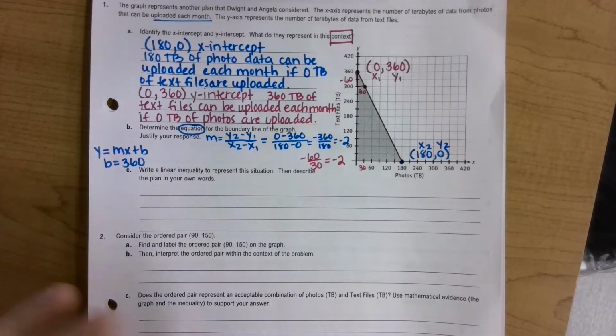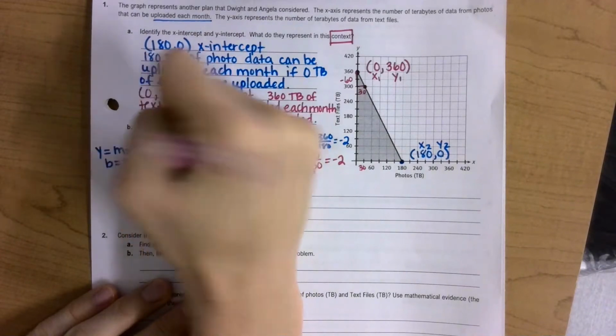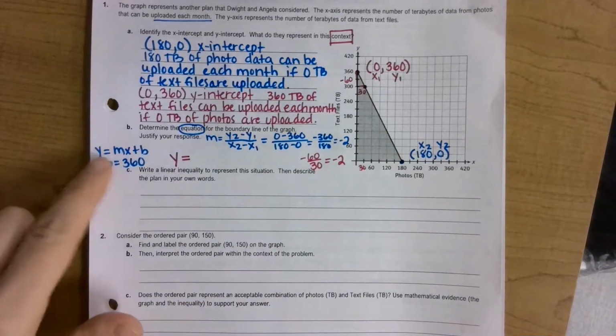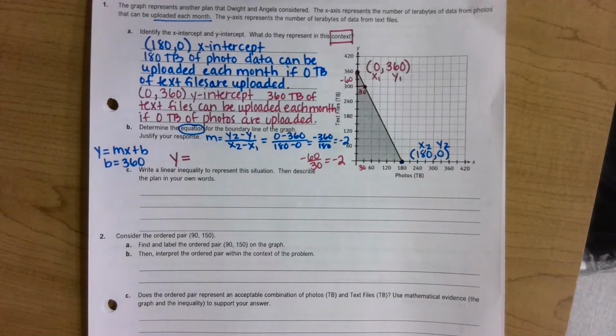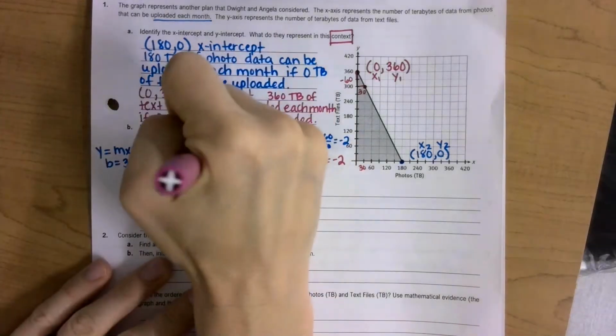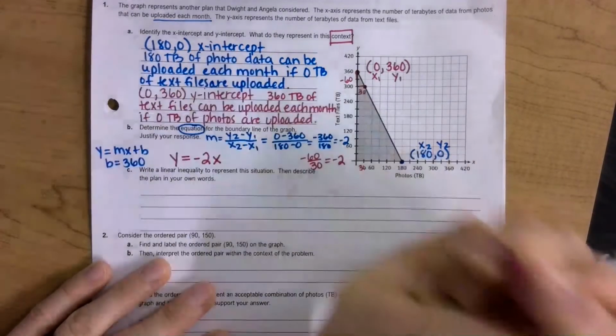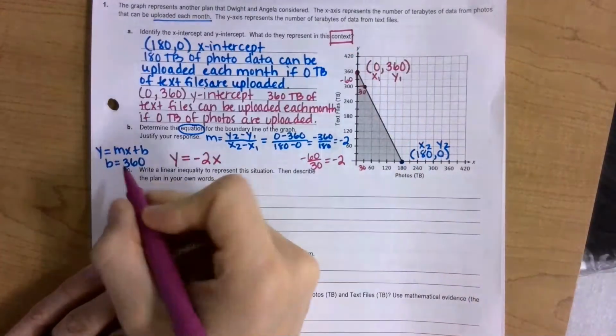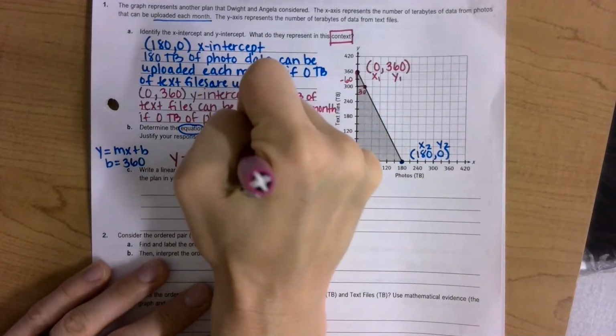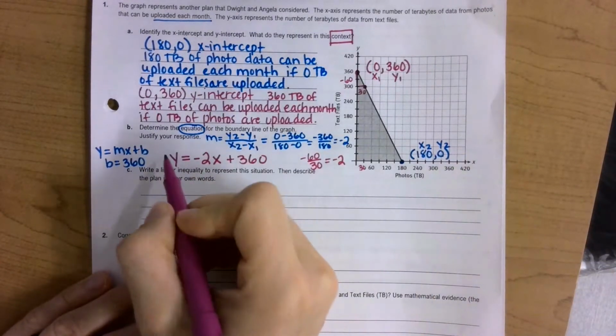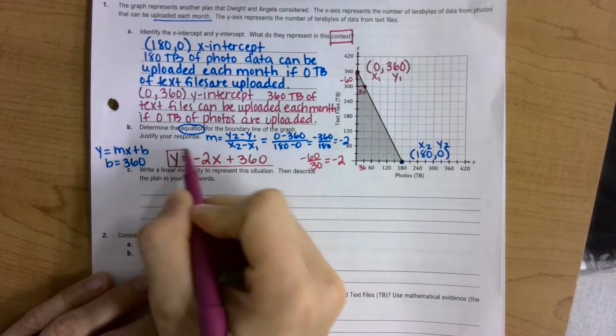All right, so let's check your answer. y equals, remember, we always put y equals. The y and the x, those stay y and x in the equation. We only plug in for m, slope, and b, y-intercept. Our slope was negative 2, so negative 2x. And then our y-intercept, our b value is 360, plus 360. So that's our equation for the line.